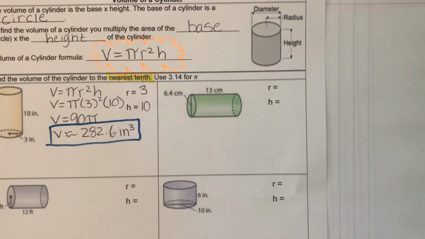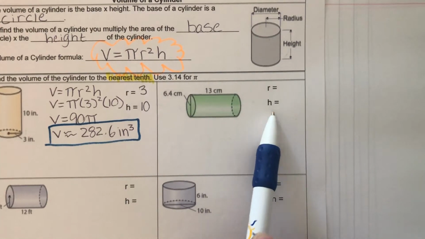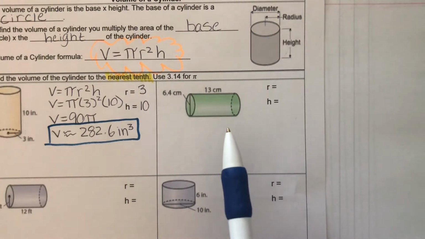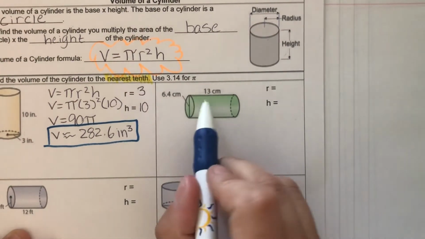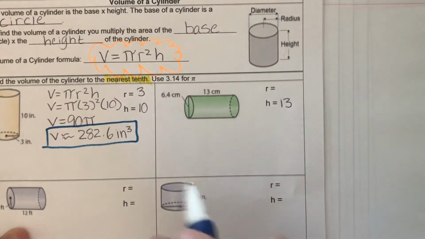Sliding on over to our next one here. Again, we need to look at our cylinder, find the radius, and find the height. So the height of this cylinder, it's tilted on its side. So the height right here is 13 centimeters.